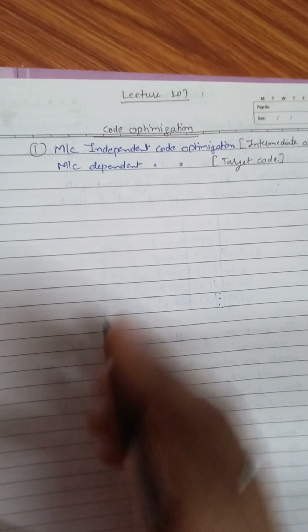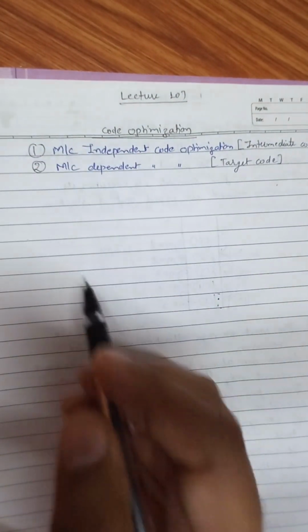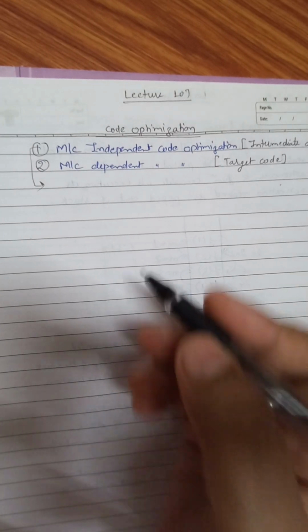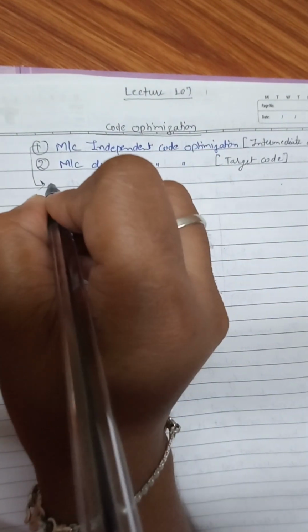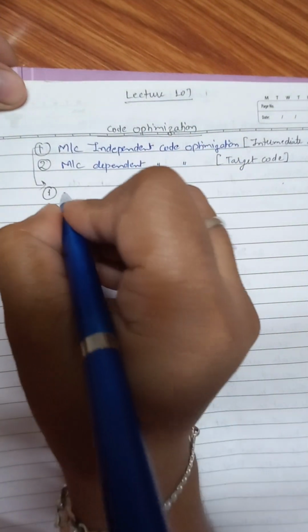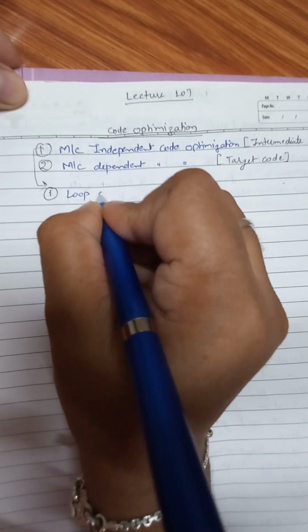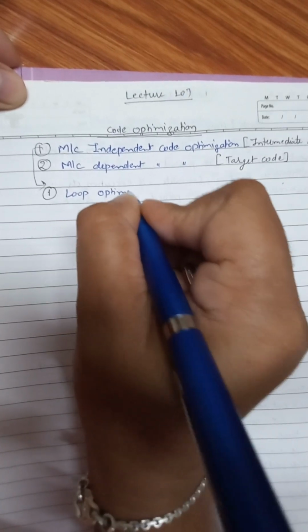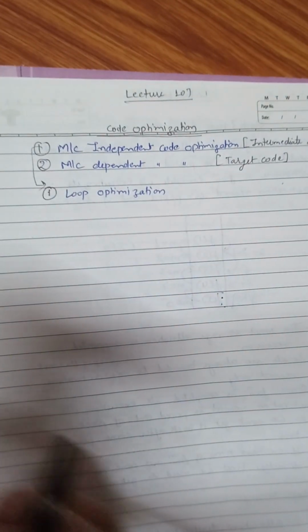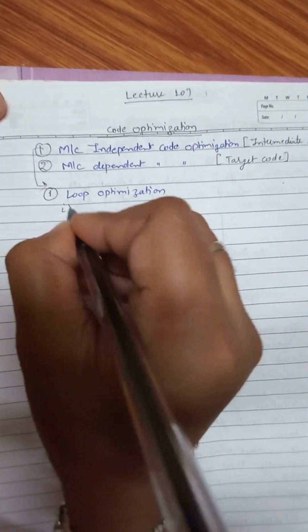So first we talk about machine independent code. What comes under that? Multiple things are there. The first one is loop optimization. In loop optimization, multiple things are there.